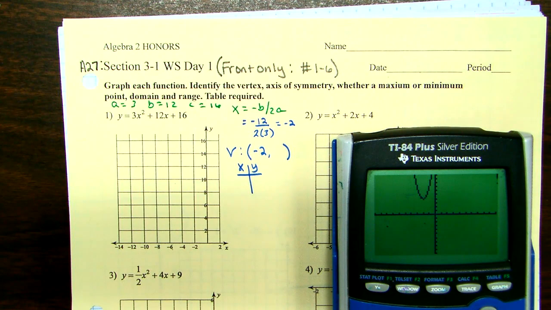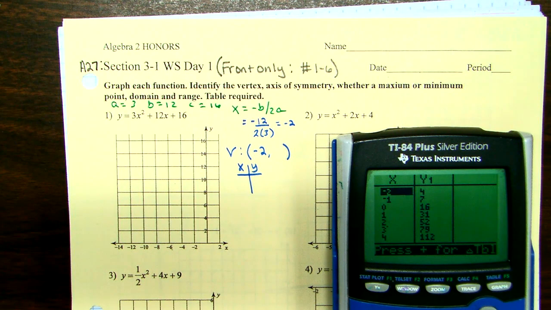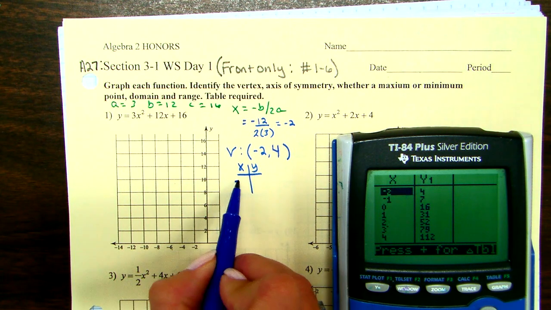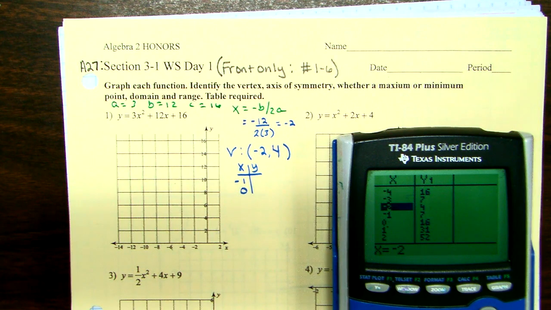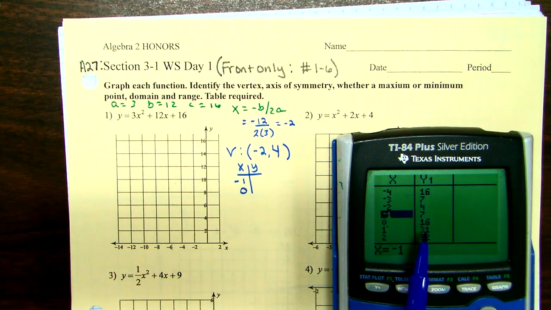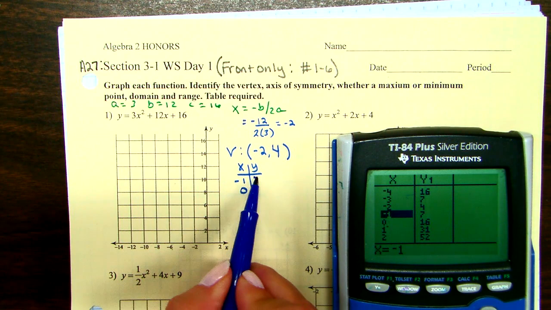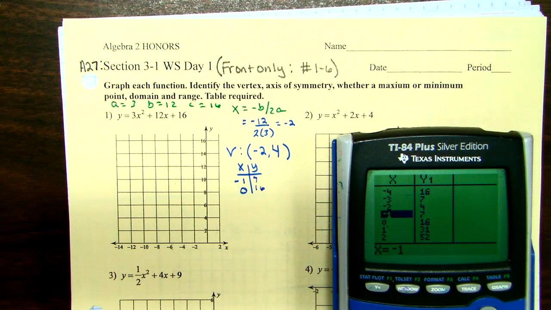Oops, I didn't mean to graph it. You could graph it, but you don't need to. Okay, so I needed to go to where my vertex is. Negative 2, 4 is my vertex. And pick 2 values right next to x. I used negative 1 and 0. You could have gone up and done negative 3 and negative 4. It doesn't matter. Just pick either 2. And then you can see what the y values are: 7 and 16. Luckily, the graph is made nicely for us, as you see.